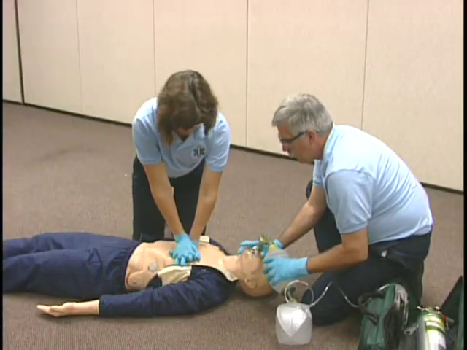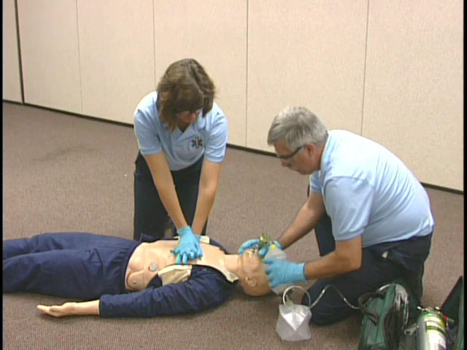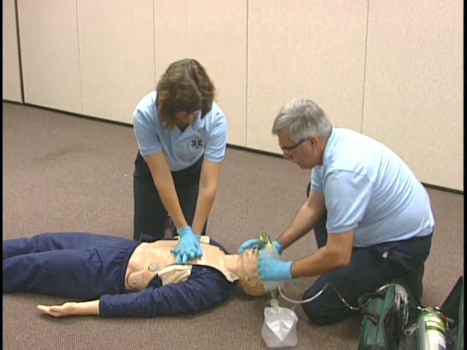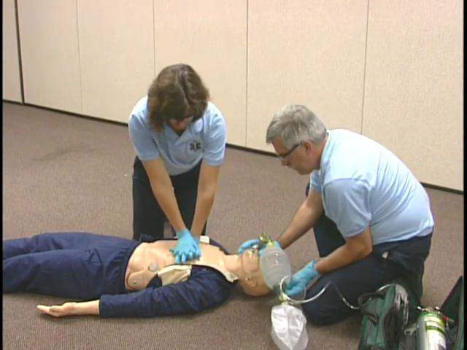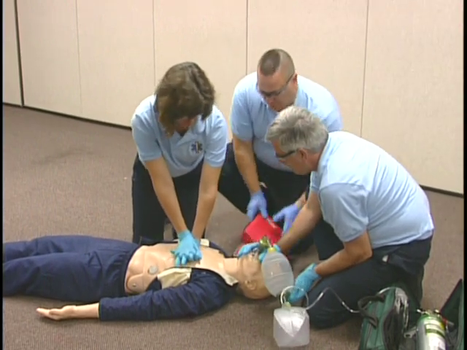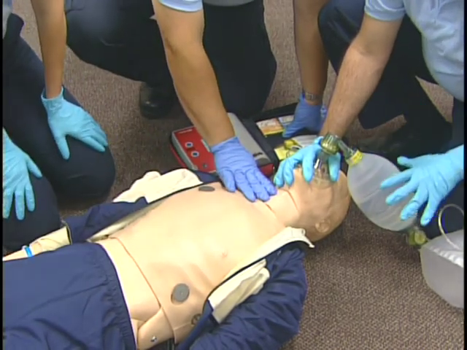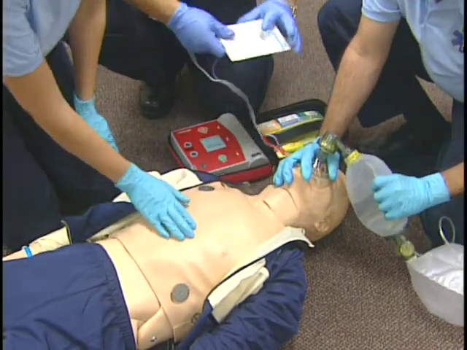In considering usage of an AED, perform an initial assessment to confirm the patient is in cardiac arrest. If CPR is in progress, stop compressions and ventilations and verify apnea and pulselessness. Stop CPR. There's no pulse. Continue. Resume CPR.